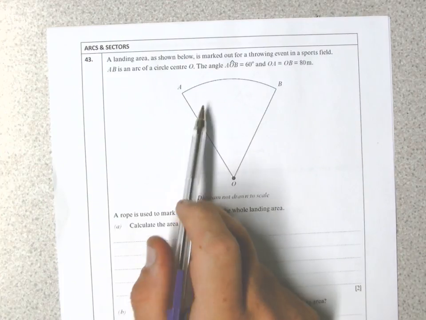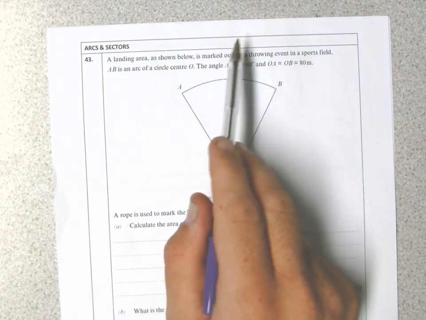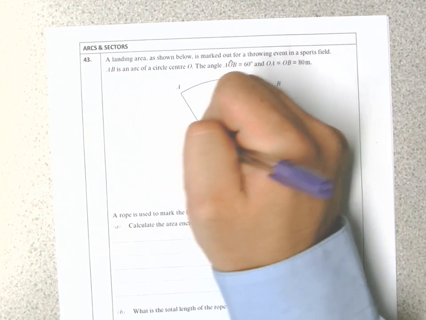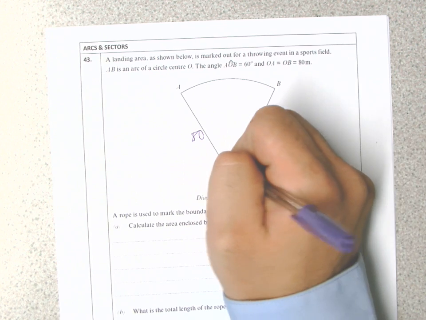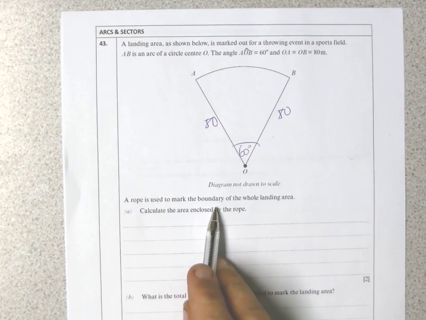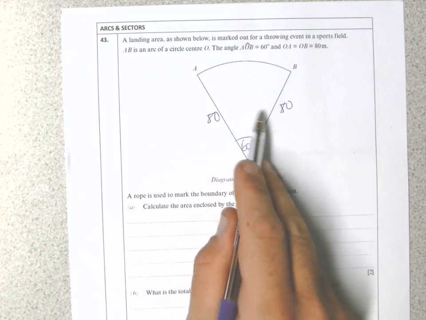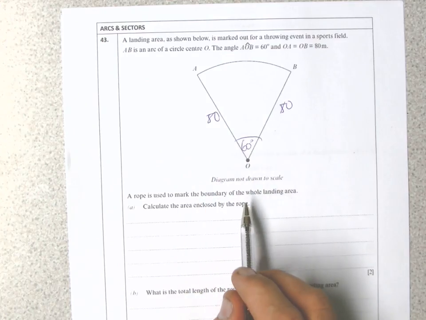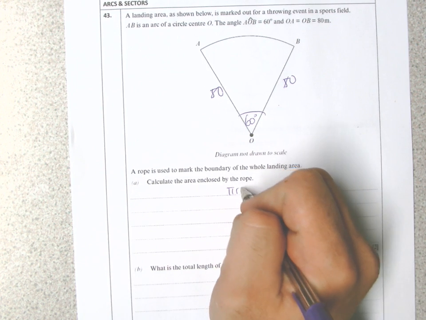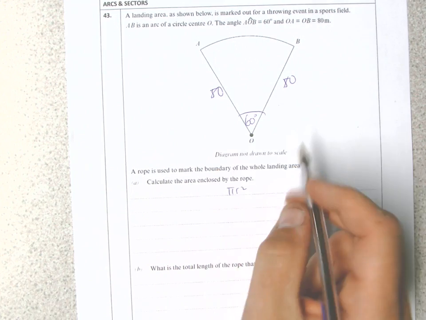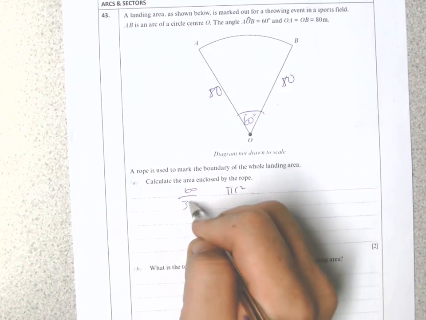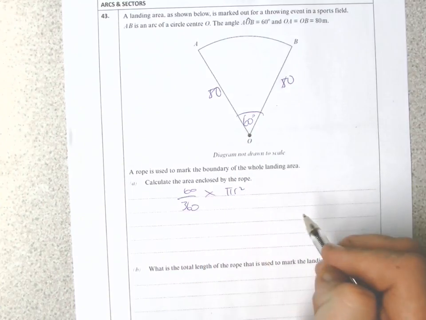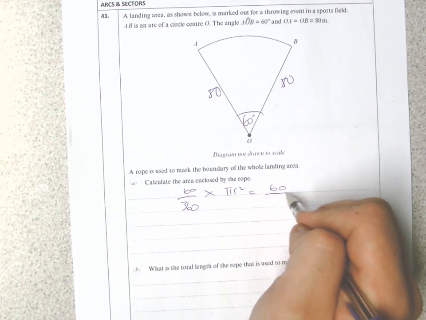Okay, arcs. Right, if we read the question here, it says OA is 80, sorry. The angle there is 60 degrees. Calculate the area enclosed. And of course, area here is to do with the circle. So we know it's to do with pi r squared. But of course, it's not the full circle, it's only a fraction of the circle. The fraction is 60 over 360 in this case, because it's 60 degrees out of the total, times pi r squared. So it's just a case of putting the numbers in.